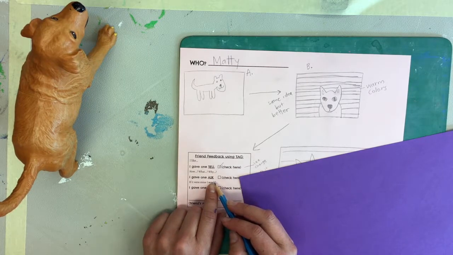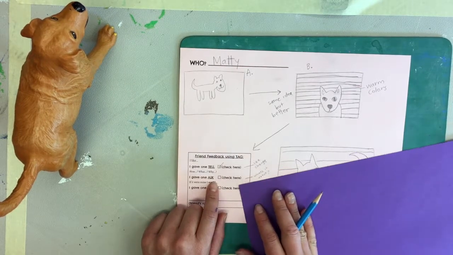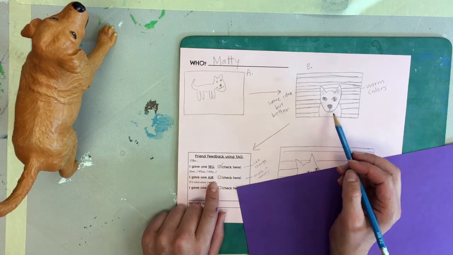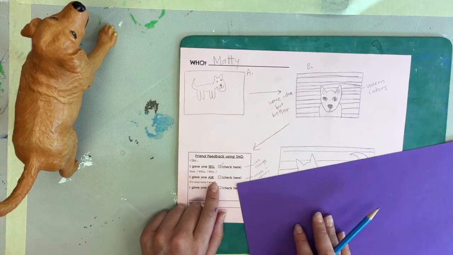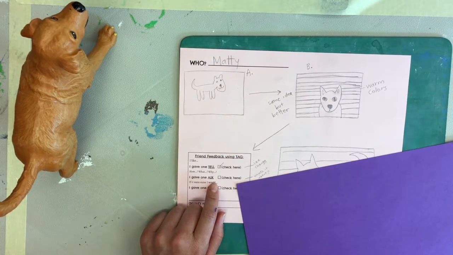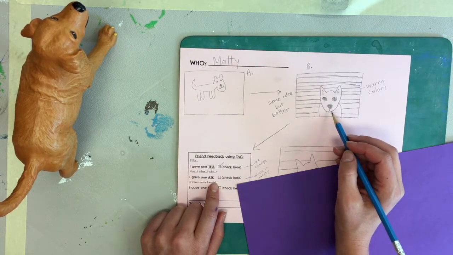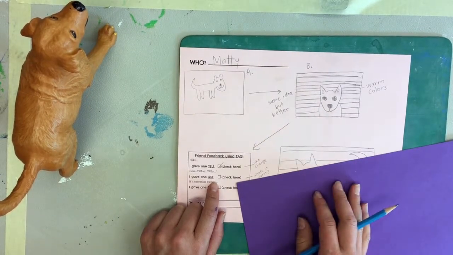Then it says, I gave one ask. So your friend who's giving you feedback is going to ask a question. My friend asked me, I really like your drawing, but what's it actually about? I don't really get what it's about or why there is a portrait of a dog. And so then I explained, I had to think about it, and I explained, well, I think dogs are a really special part of life and they have a lot of personality, and so I wanted to do a portrait of them.